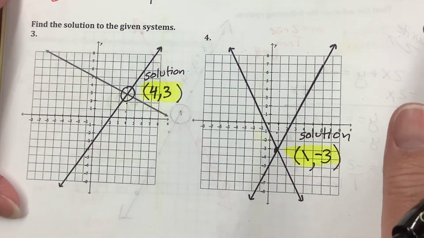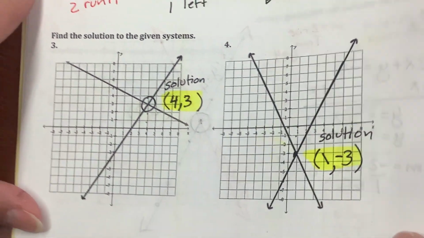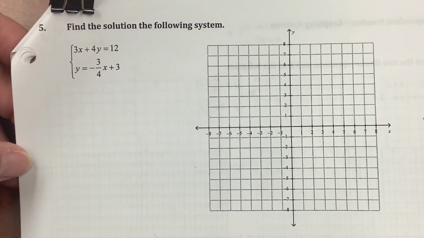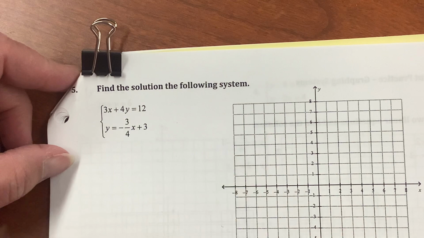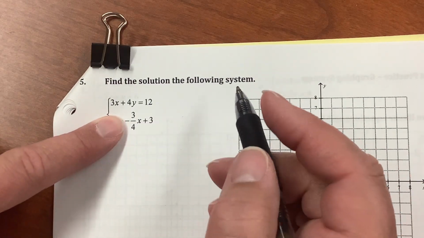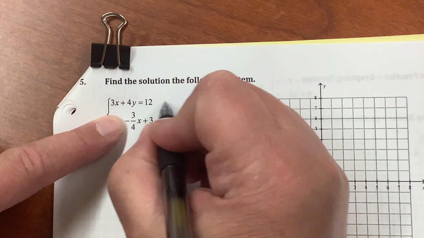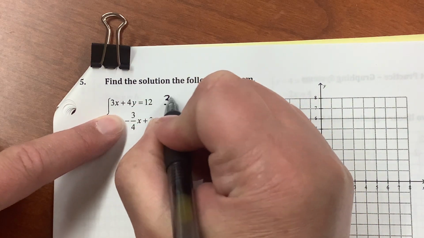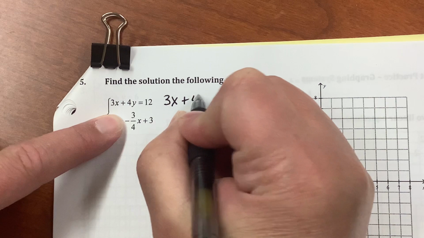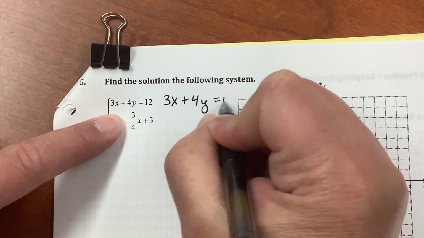Okay, let's take a look at the next page. Dun, dun, dun, dun. One problem, but a mess of a problem. Look at this first problem. That's not y equals mx plus b. That's all kinds of crazy nonsense. So let's rewrite it. 3x plus 4y equals 12.